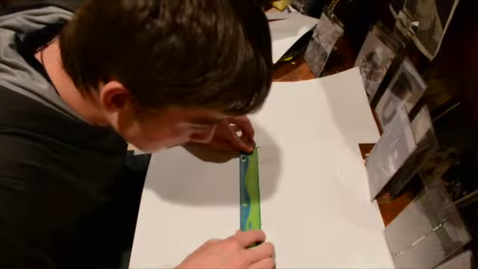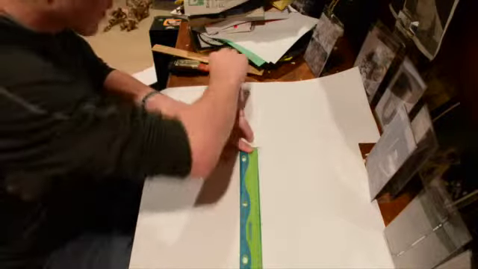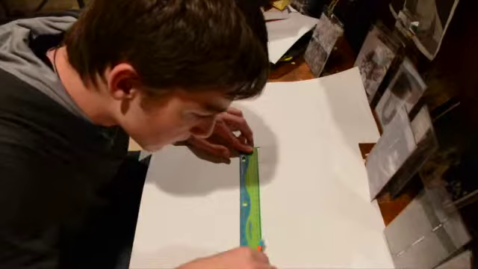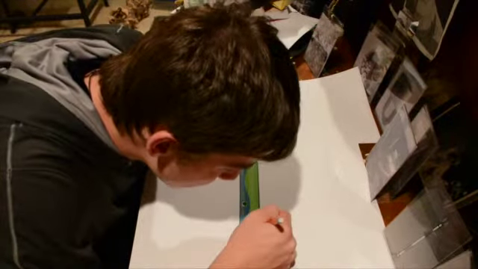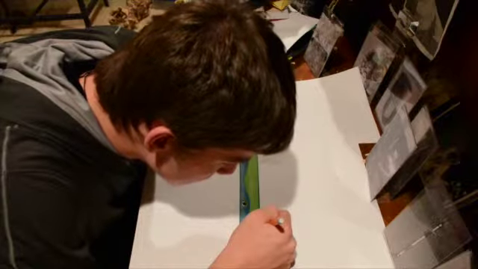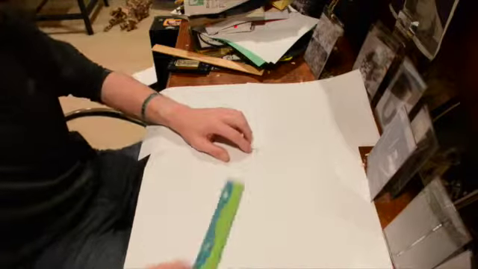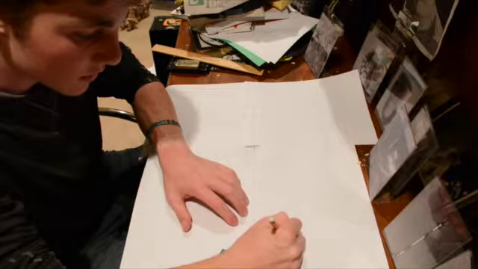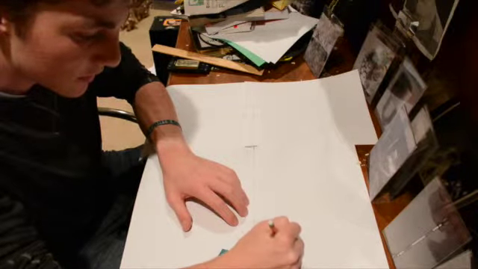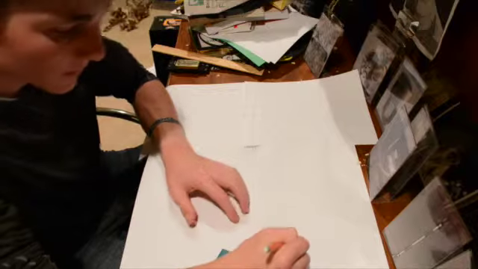It looks like it is 17.9 centimeters. So radius equals 17.9 centimeters.